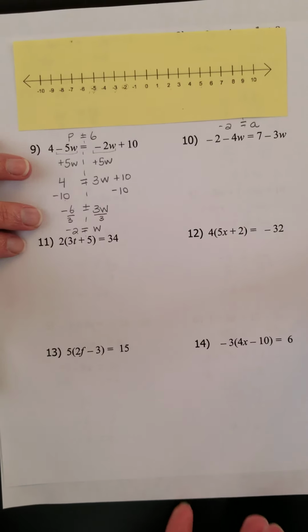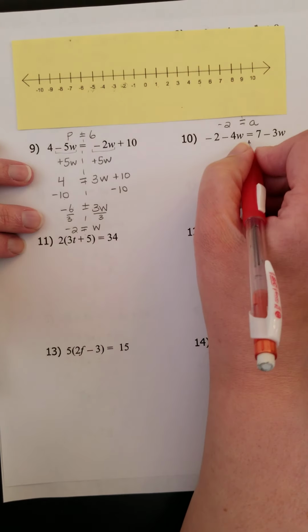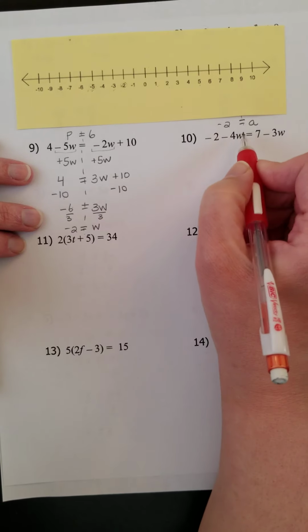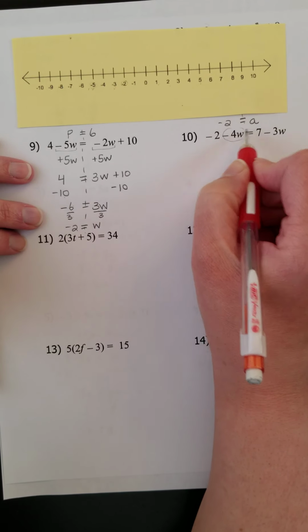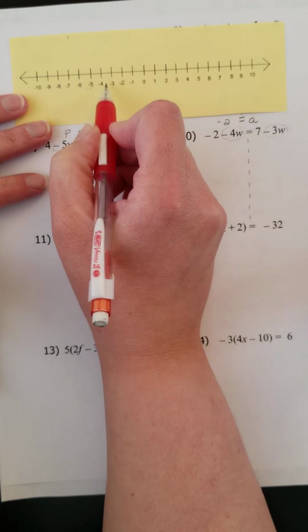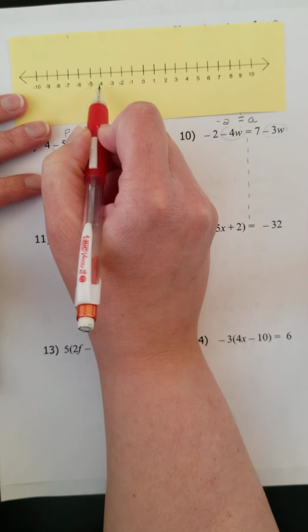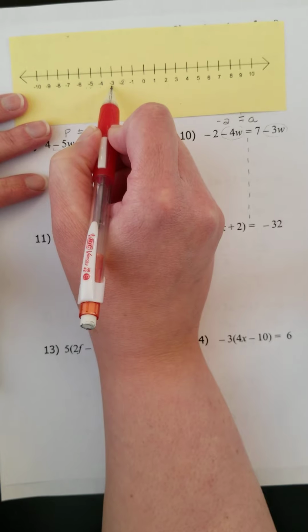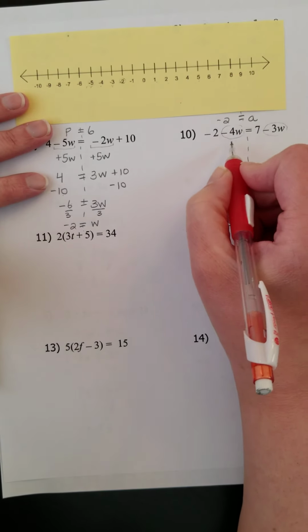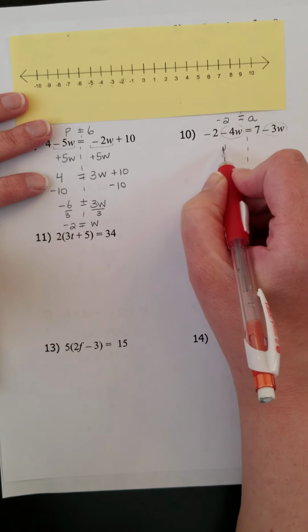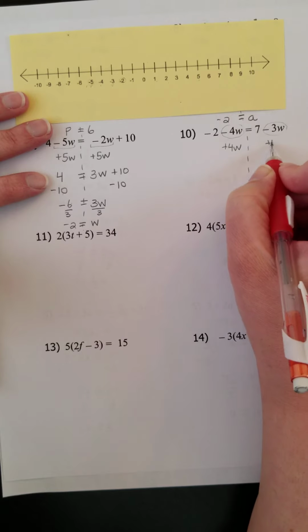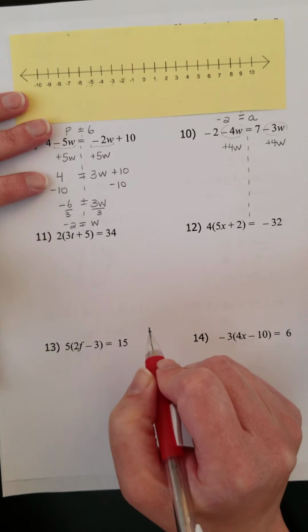Number 10, last one for this type. Looking at your two variable terms, we have a negative 4w and a negative 3w. Looking on the number line, negative 4 is actually smaller than negative 3. It's on the left of the negative 3, so it's a smaller number. I have to move the negative 4. I'm going to add 4w because that's the opposite operation to both sides.